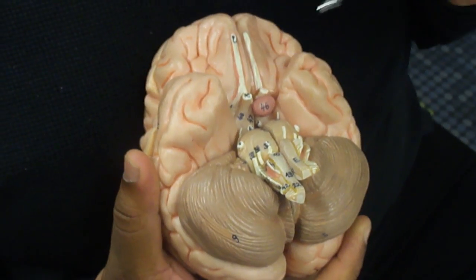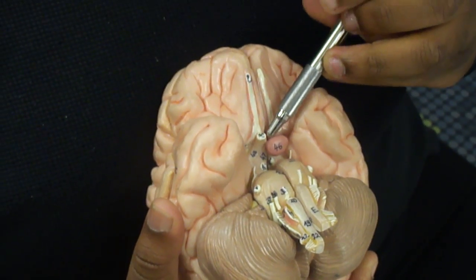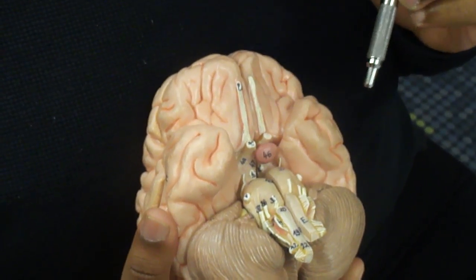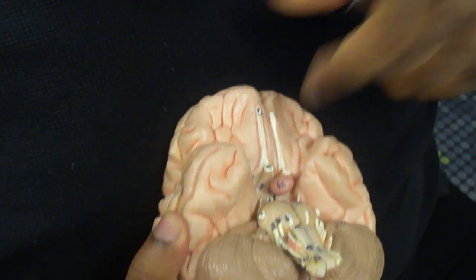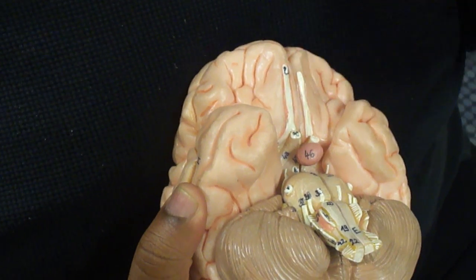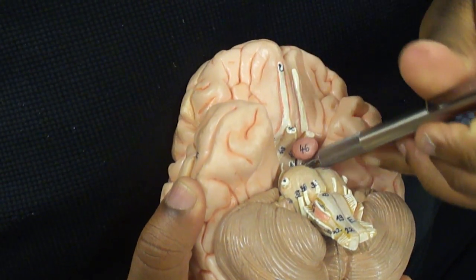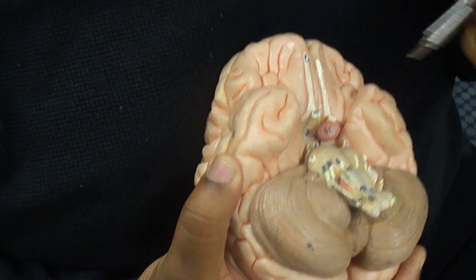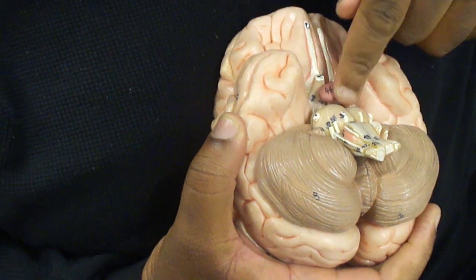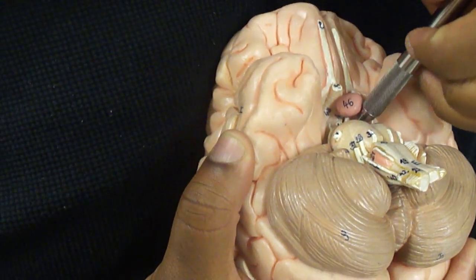They want you to be able to find the pituitary gland, which is this hanging thing right here. It always hangs. It's always the pituitary gland. And they want you to identify your mammillary bodies. Beneath the pituitary gland, behind it, there are these two little bumps, and they look like breasts. That's how they get their name, the mammillary bodies. They're located here and here. You have two of them.